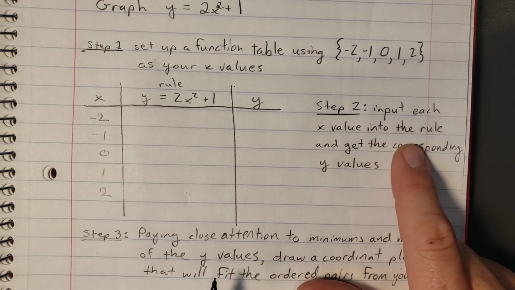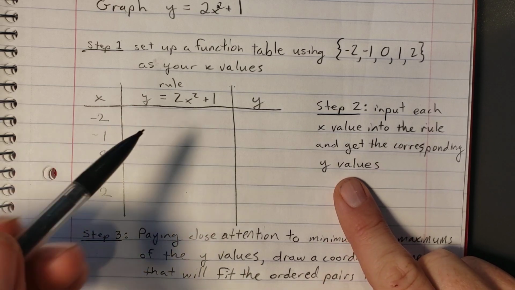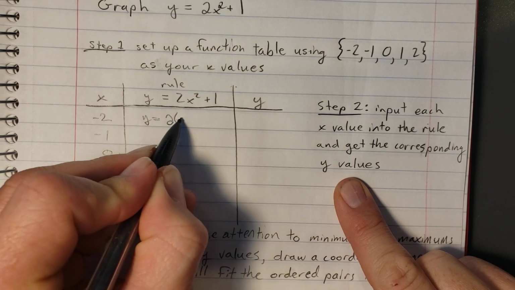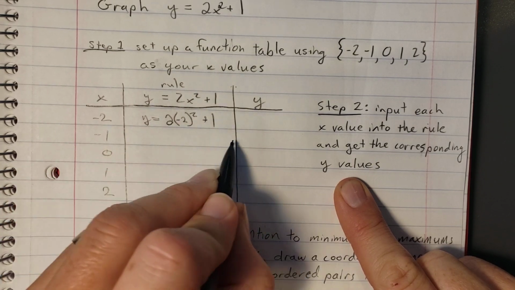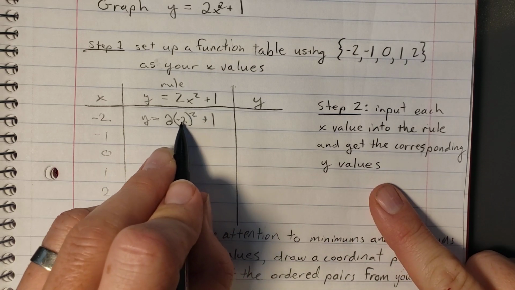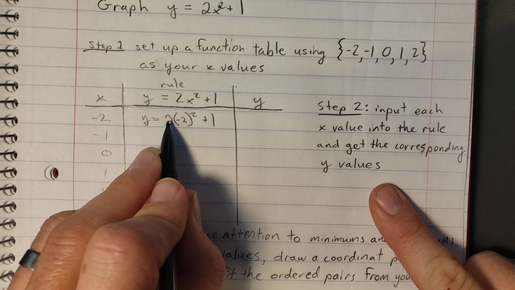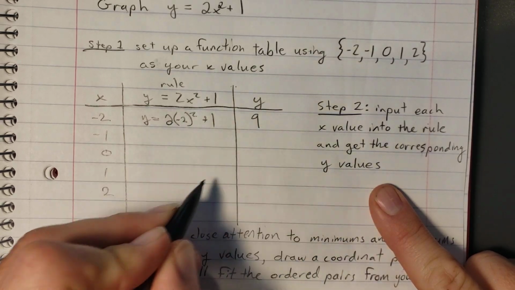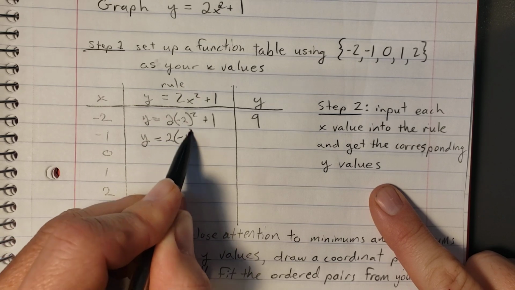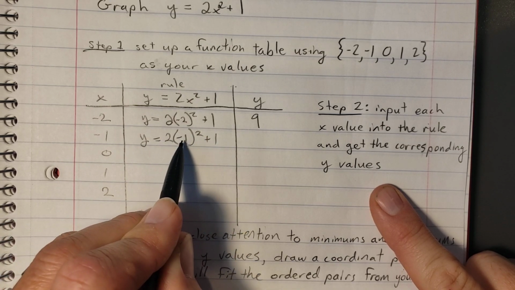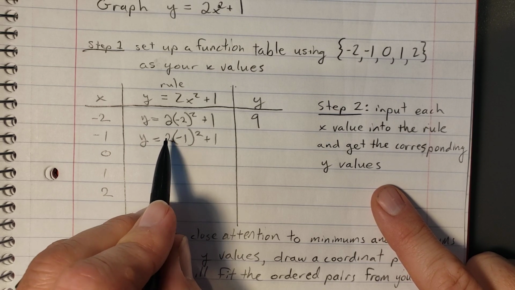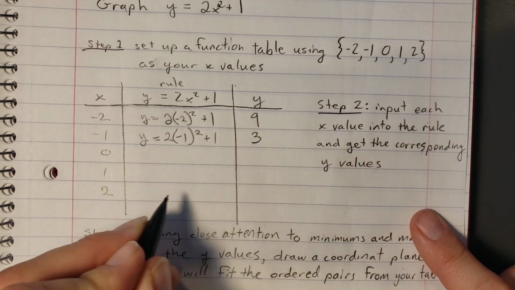Step 2: input each x value into the rule and get the corresponding y values. So we input x value of -2 into our rule, and then we calculate the corresponding y value. -2 squared is +4. 4 times 2 is 8, plus 1 is 9. We got -1, so let's plug that in. -1 squared, that's -1 times -1, would be +1. +1 times 2 is 2, plus 1 is 3.